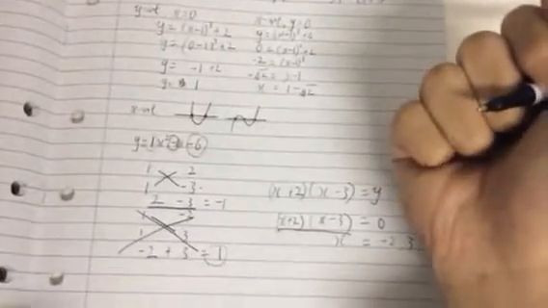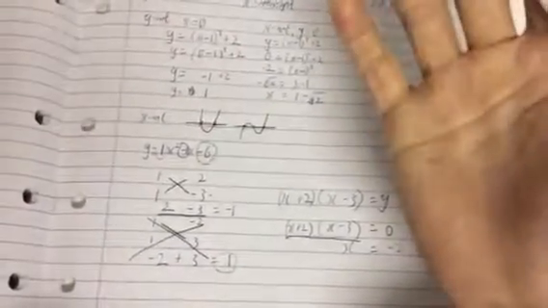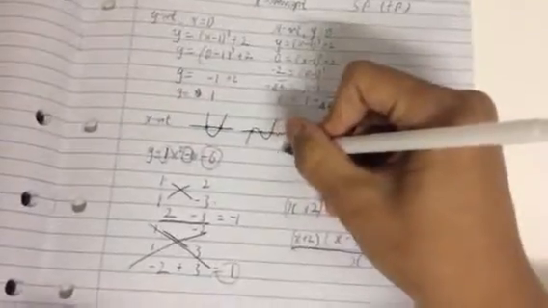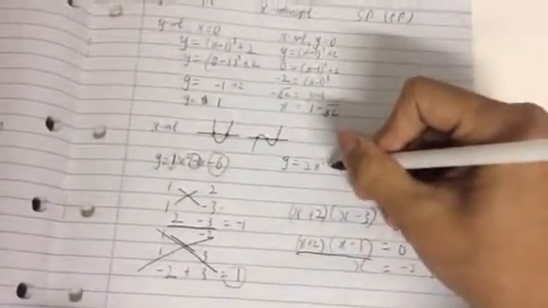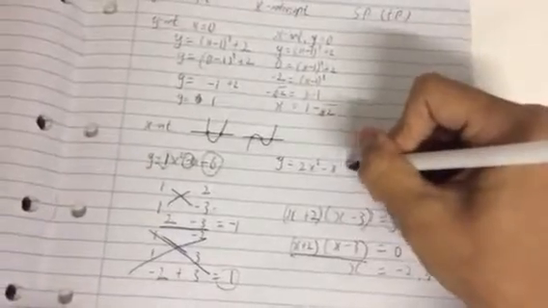Or here you could also have numbers that are more than 1. Maybe we can have y equals 2x squared, take away x, take away 6.